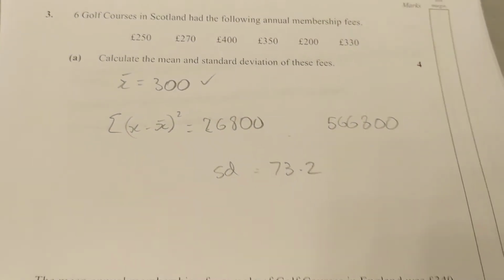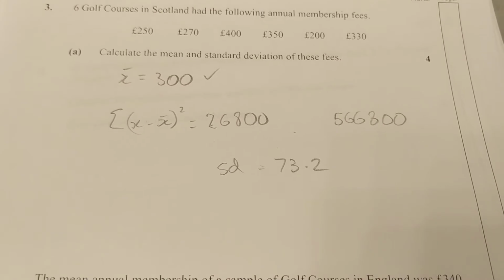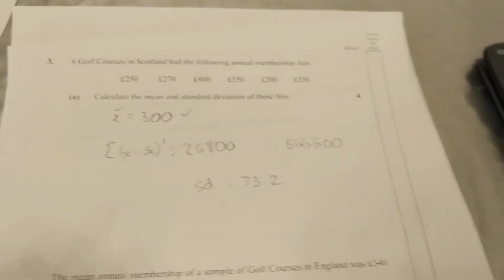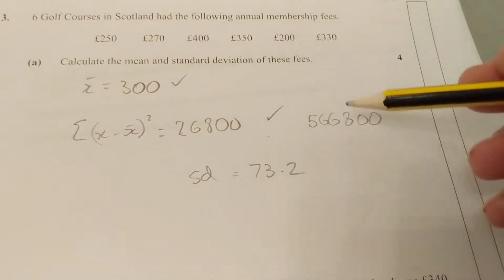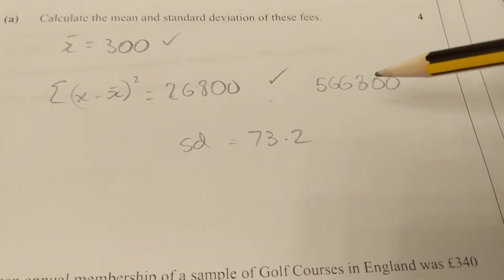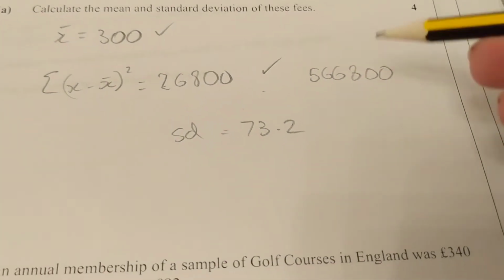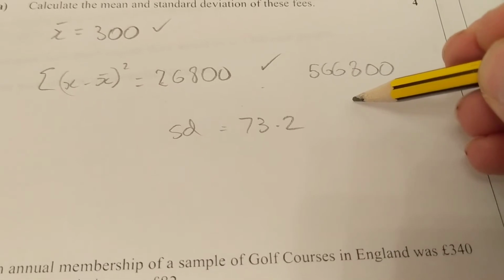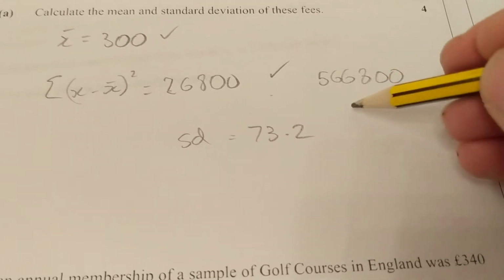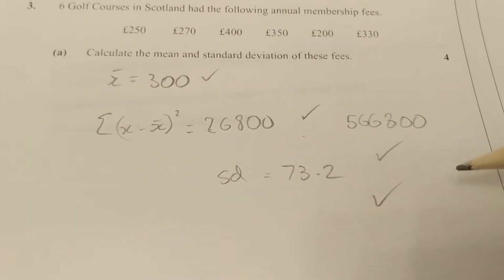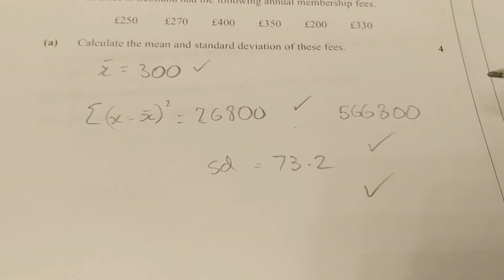Alright, so you've just seen the marking scheme that I'd been using to mark it. You get 1 mark for either of those two numbers depending on which method you're using. Then you get another mark for subbing into the formula, whatever formula we're using, and then 1 for the answer, 73.2. That was 4 marks.